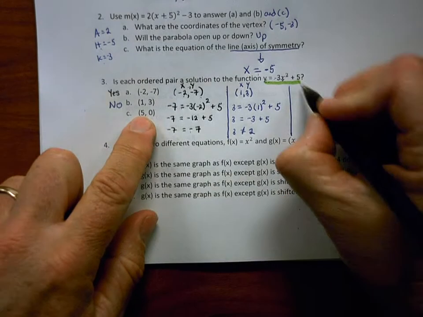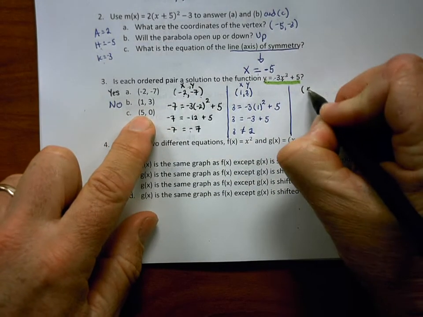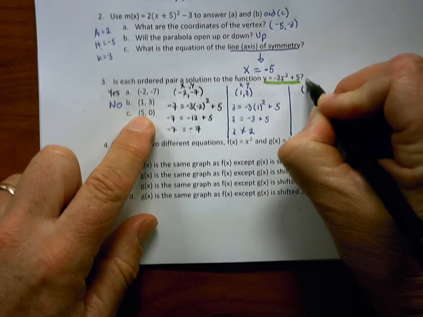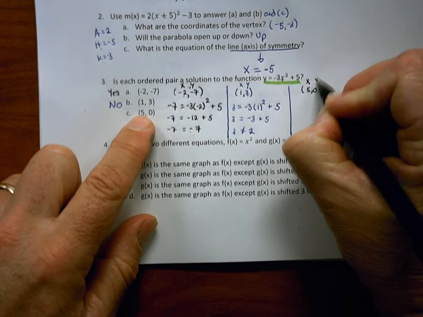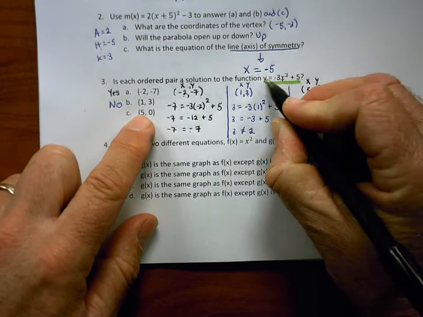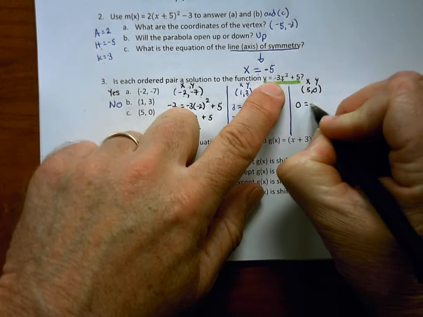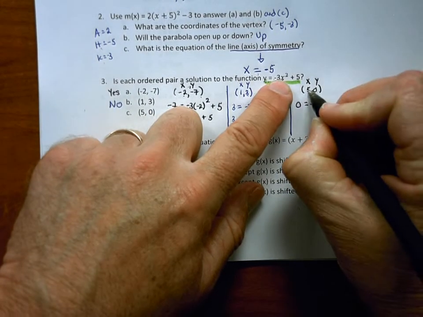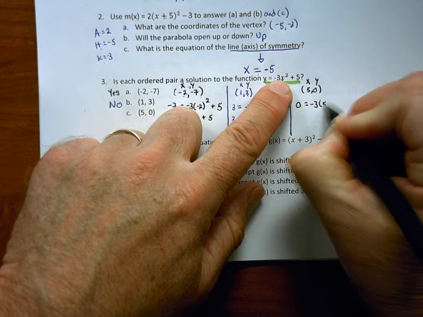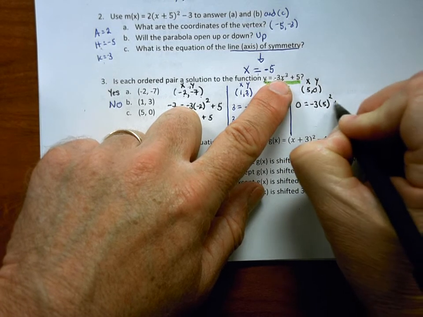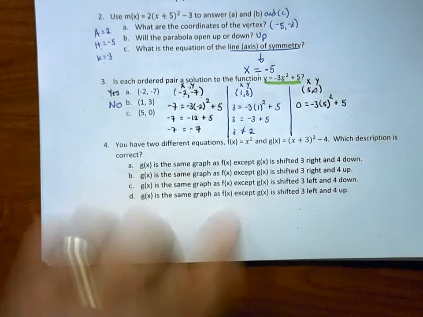Third one, the coordinates 5 and 0, the ordered pair 5 and 0. So that means my x value is 5, my y value is 0. I'm going to substitute 0 in the place of y. I'm going to keep the -3 in my equation, but I'm going to substitute 5 for x to the second power plus 5. And then I'm going to work this out and see what happens.